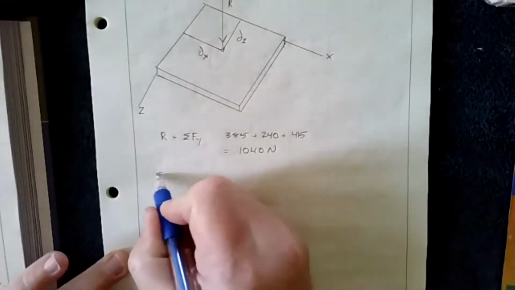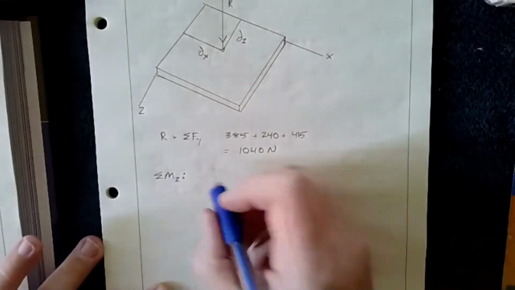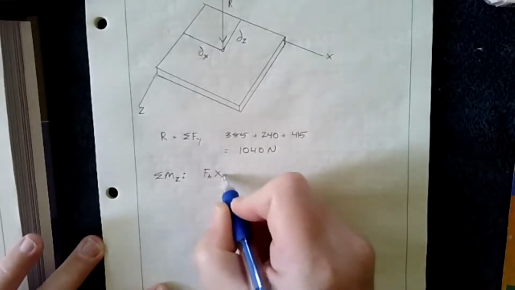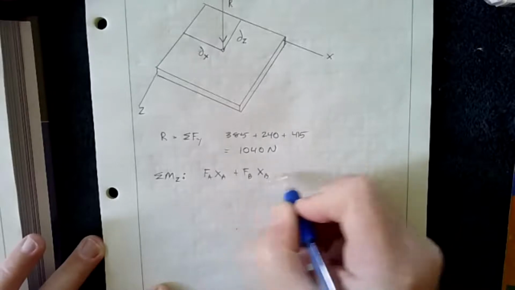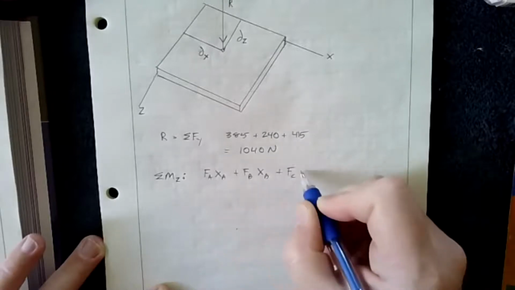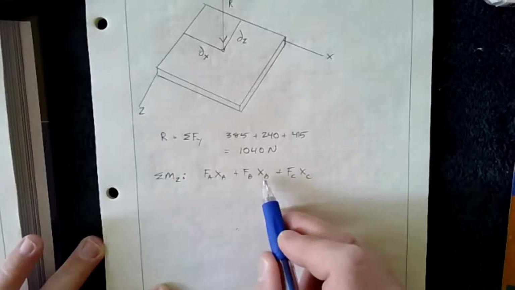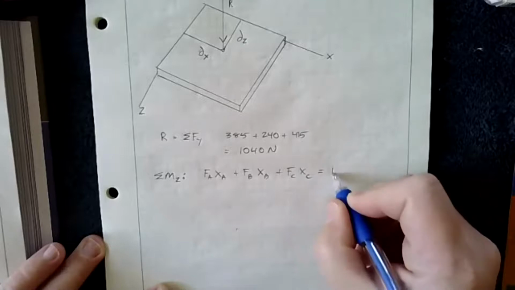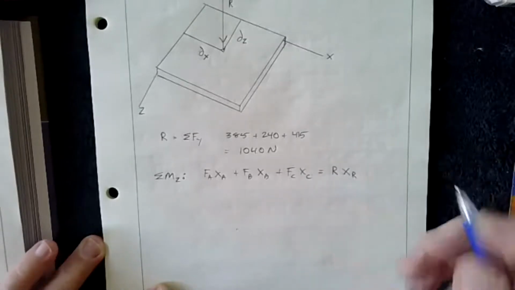Now we're going to sum the moments about the Z. In that case, that's going to be the force at A times XA plus the force at B times XB plus the force at C times XC, again being the respective weight of the children times their location. All of that is going to equal the total resultant times the X location.